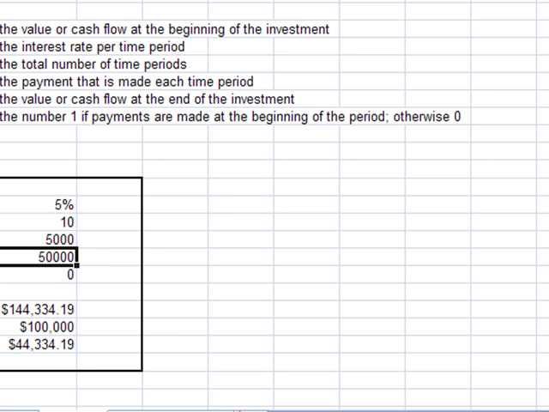Just to wrap up this example, I assumed that I'm putting in $5,000 each time period. But let's assume I'm not going to do that, and I'll put in nothing, 0. Well, I will not have that extra $5,000 for 10 years. Let's see what I do wind up with. And I can see that I did put in $50,000 initially, and I have earned $31,000.